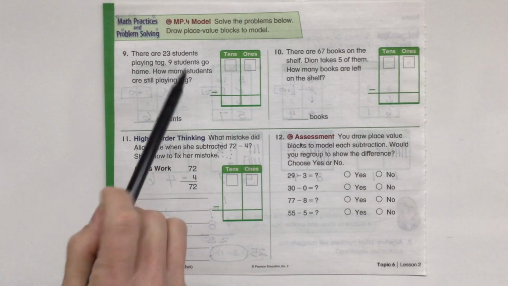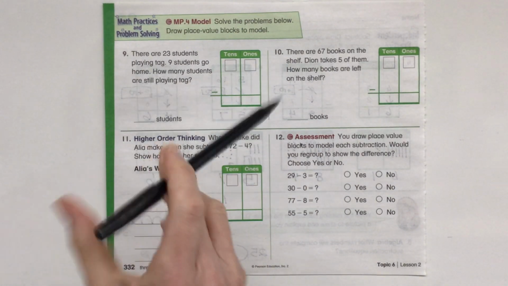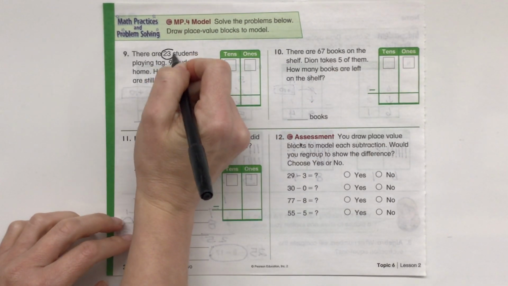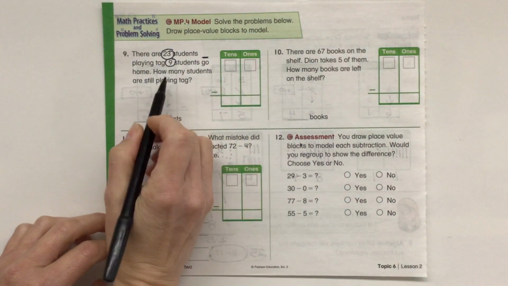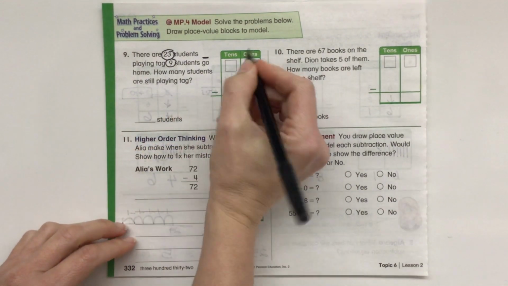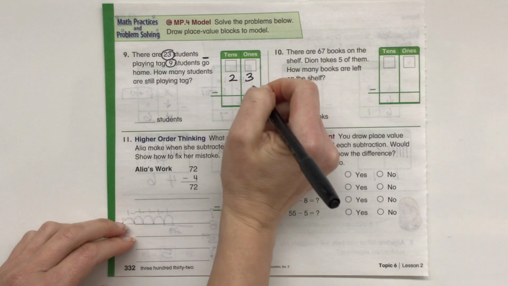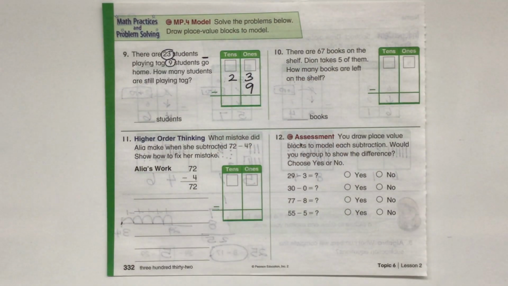All right, let's take a look at number 9. There are 23 students playing tag. 9 students go home. We know we're going to be subtracting. How many students are still playing tag? So we know our equation is going to be 23 minus 9.